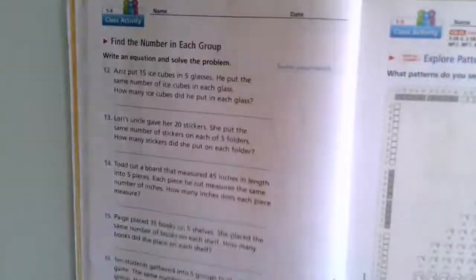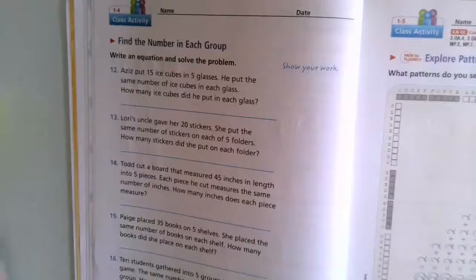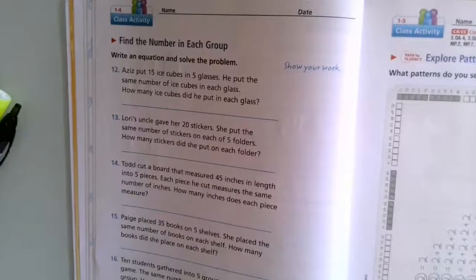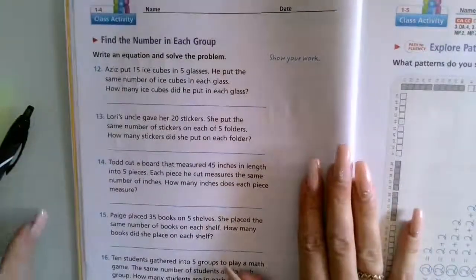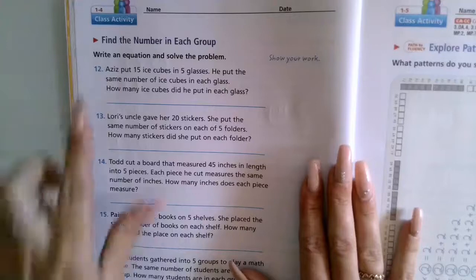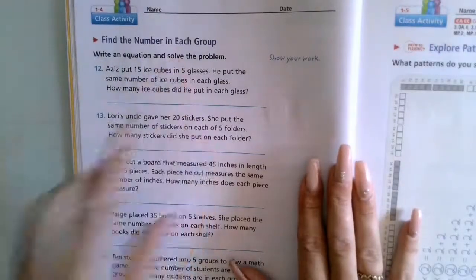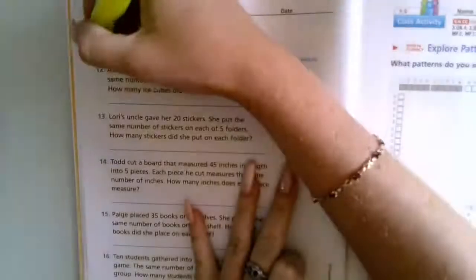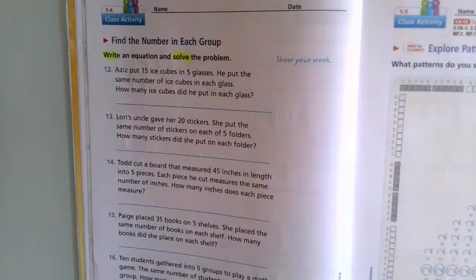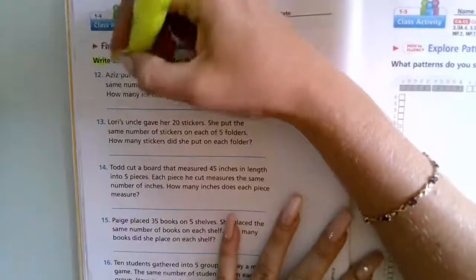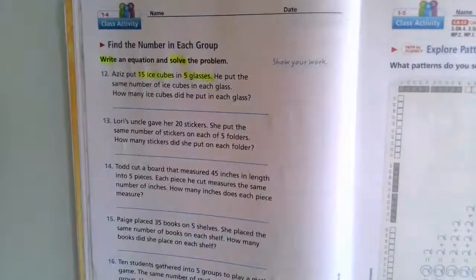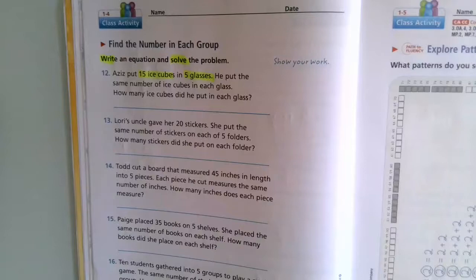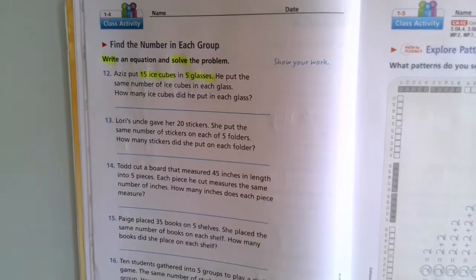Okay, so page 26 is going to continue to take us into division, okay? So it says, find the number in each group, write an equation, and solve the problem. So we have to do two things. We have to write the equation and solve the problem, write and solve. So number 12 says, Aziz put 15 ice cubes in 5 glasses. He had 15 ice cubes and he had 5 glasses. He put the same number of ice cubes in each glass. How many ice cubes did he put in each glass?